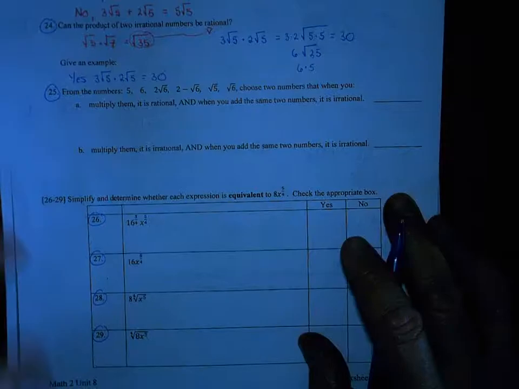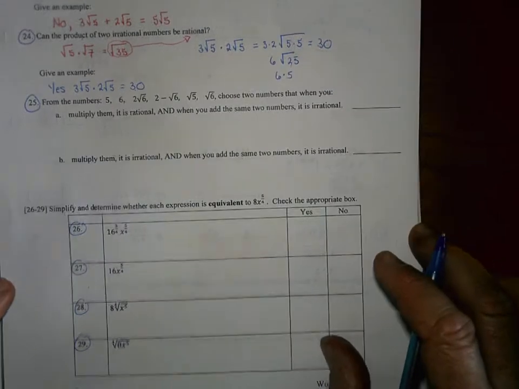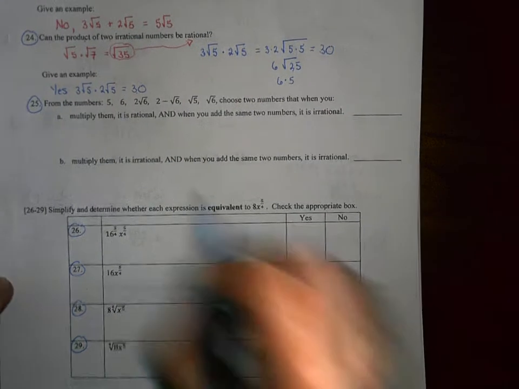Number 25 here. Oh, lights just went out. Okay, we're back on again. Thank goodness the government isn't shut down.